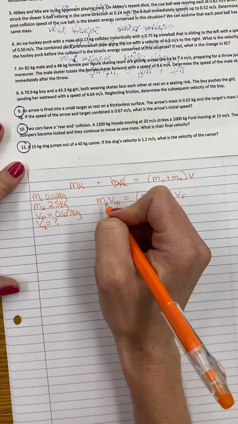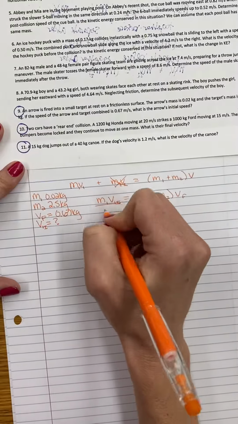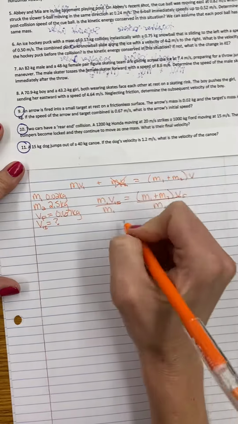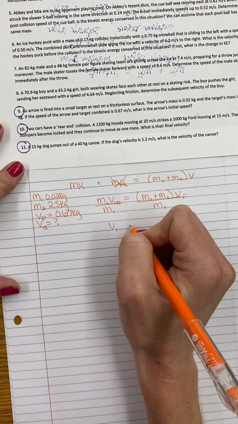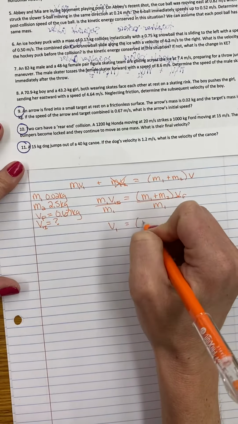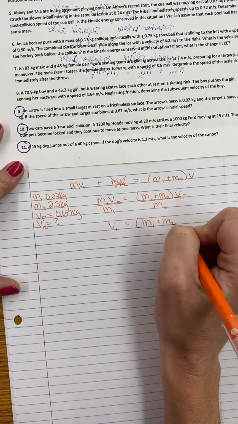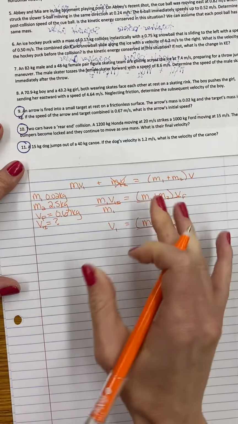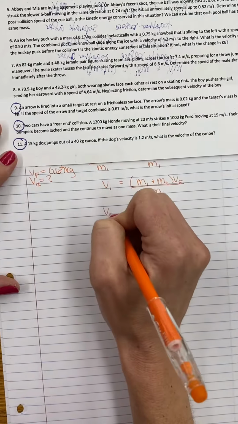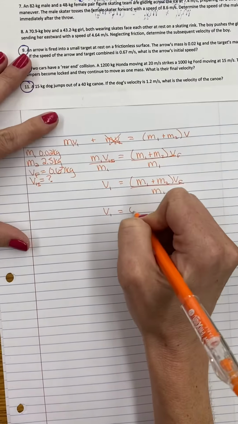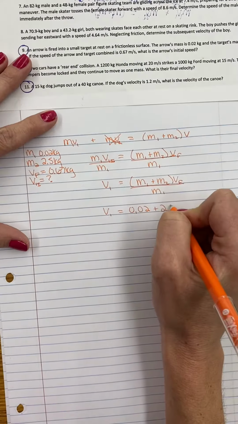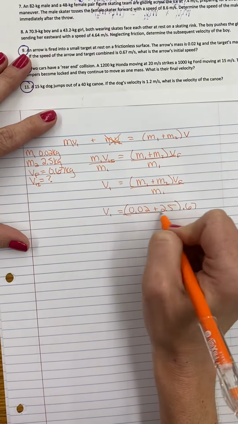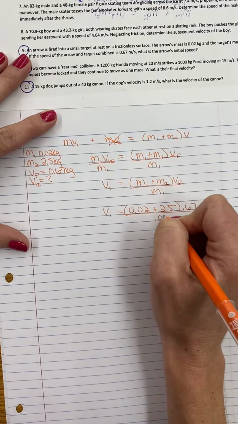So because I'm almost rearranged, I will just move my M1 to the other side. So I'm fully rearranged. So the velocity of the arrow is going to be equal to the sum of the masses times the final velocity, and we're going to divide that whole thing by M1. Plugging it in, V1 is going to be equal to 0.02 plus 2.5 times 0.67, all divided by 0.02.